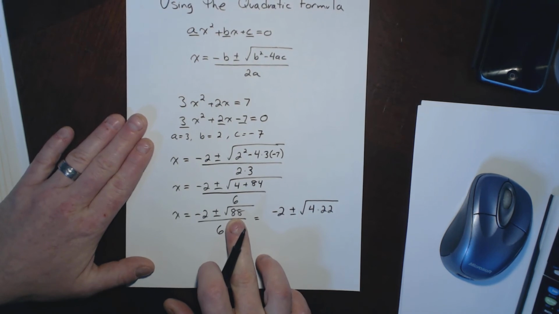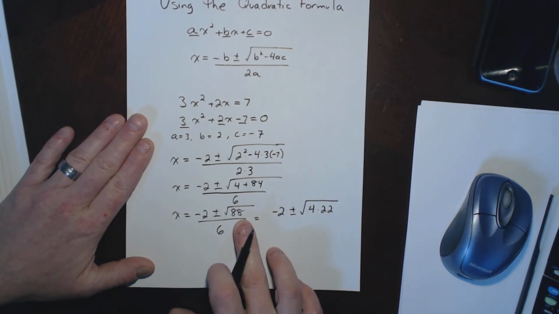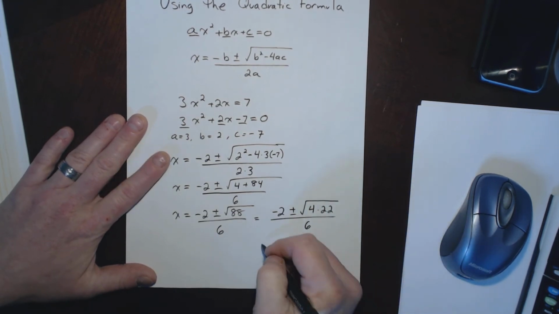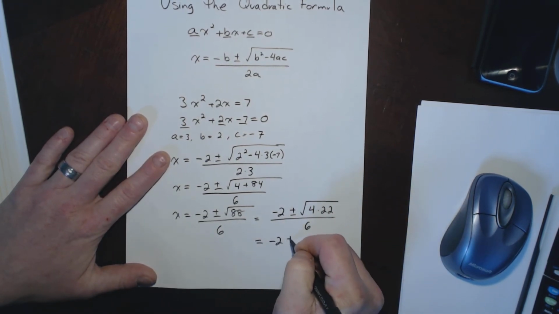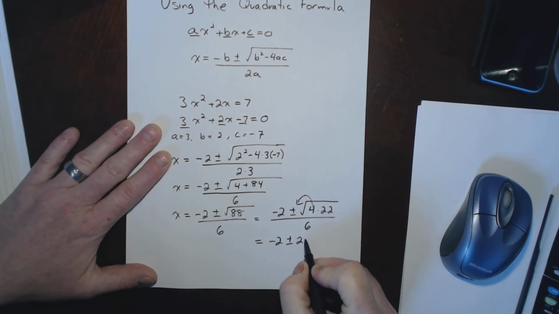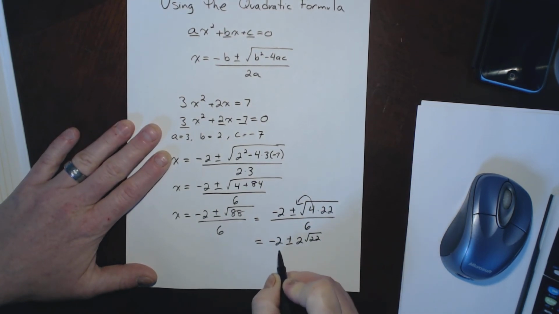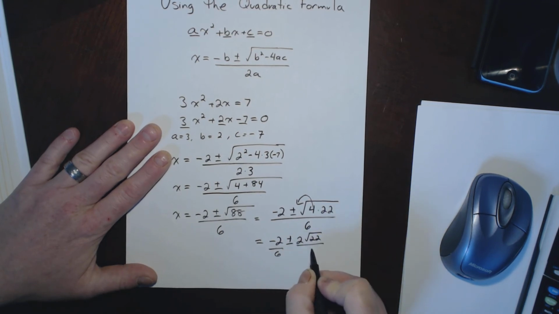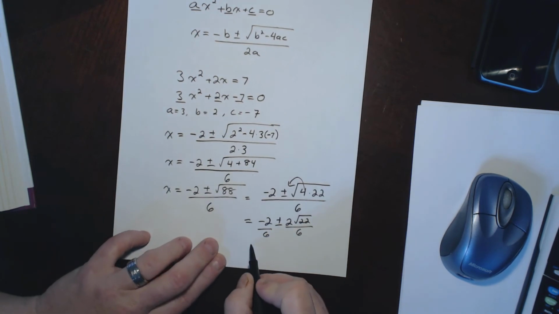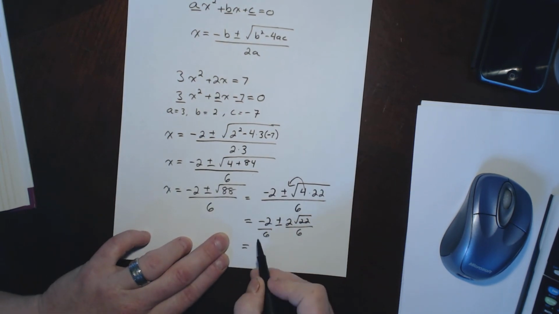And I know that 4 is a perfect square, so I can pull that out. So this becomes minus 2 plus or minus, I'm going to pull a 4 outside here, and that's going to be 2 times the square root of 22. And I'm going to divide each one of these by 6. It's going to make the arithmetic a little bit easier and a little bit more manageable.